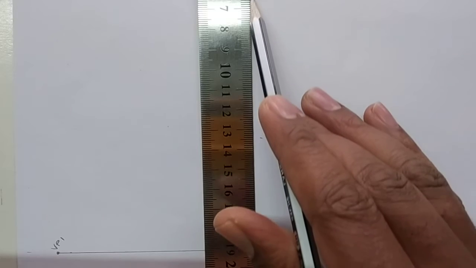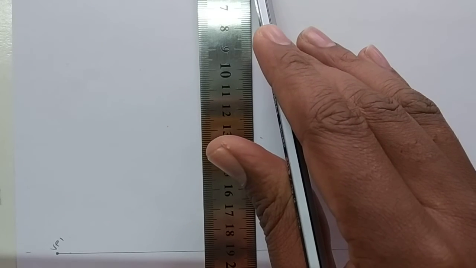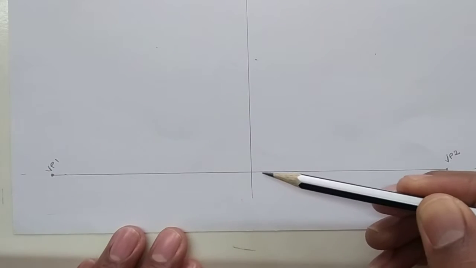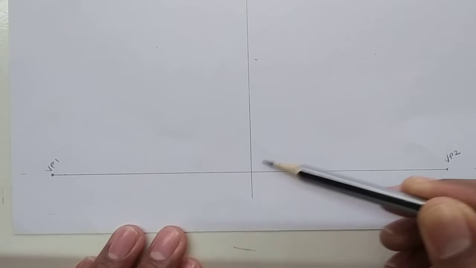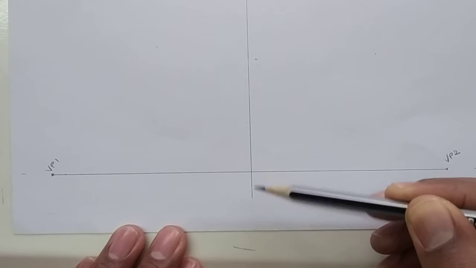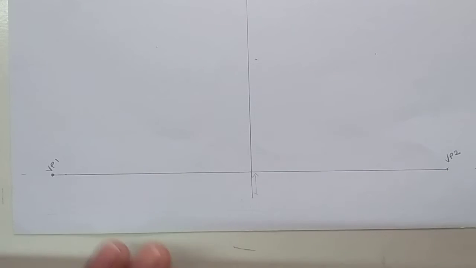I'll make the bottom part slightly short. So I'll take it up to, let's say, about this point. This is how far my vertical line goes, and it crosses over the horizon at this point. Then there's this short distance that is created there.